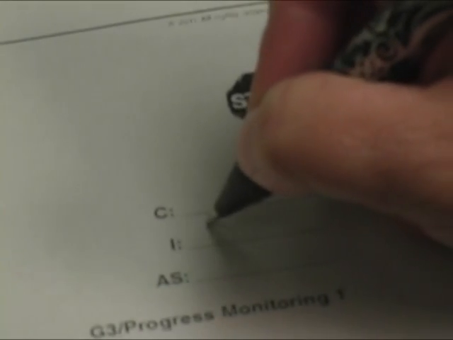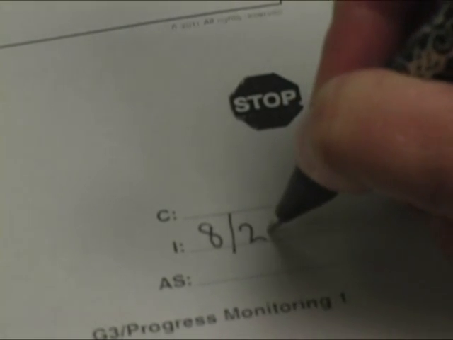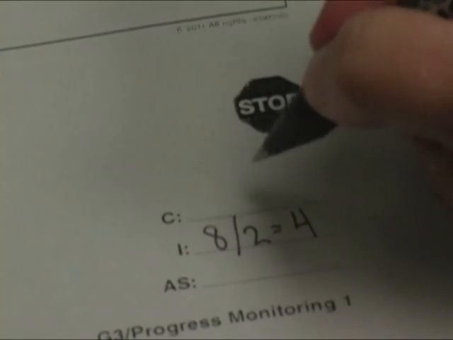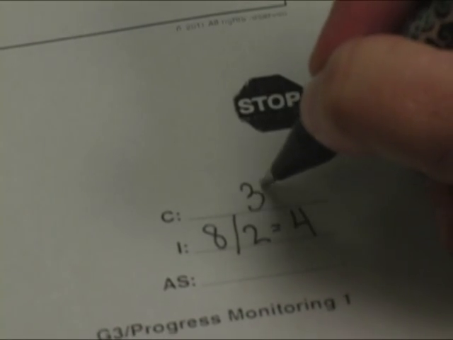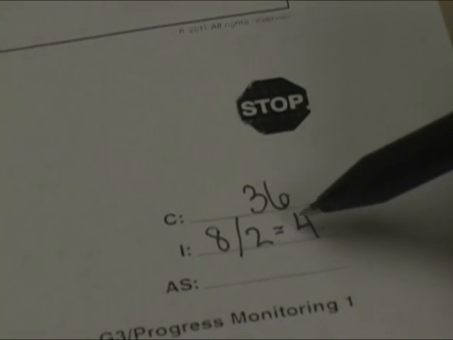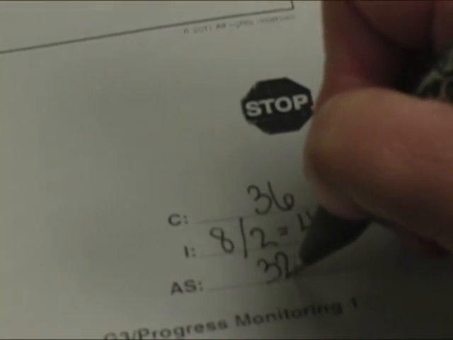Let's take the number that we had incorrect, which was 8. If we divide that by 2, we get 4. The number of correct responses was 36. Then we are subtracting 36 minus 4, which gives us our score of 32.